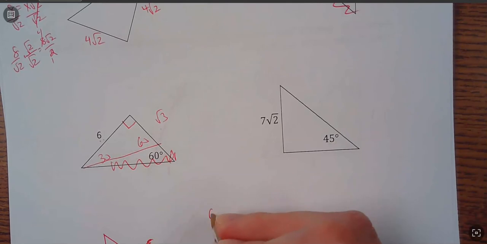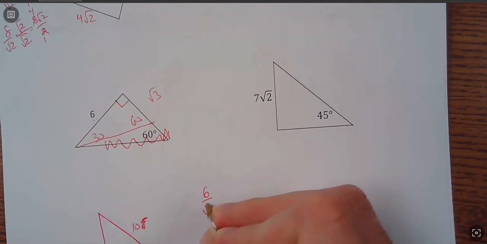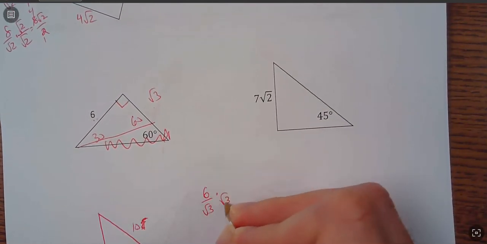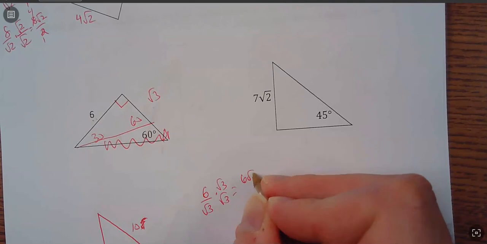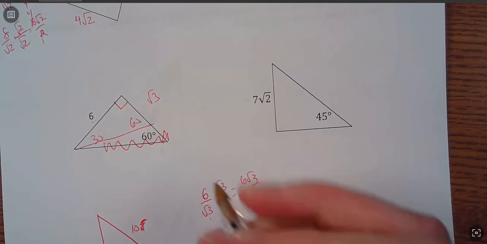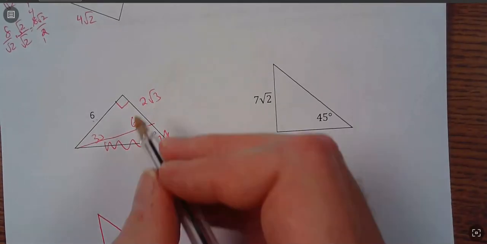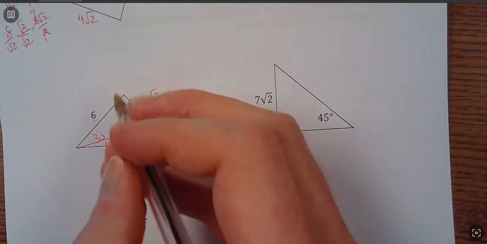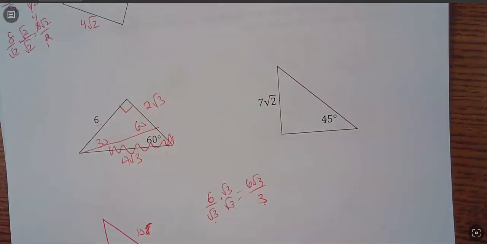Because 6 divided by radical 3, I'm going to multiply by radical 3 over radical 3, so it'd be 6 radical 3. And this is why I'm dividing by 3, because when you rationalize, you have a 3 on the bottom. So it'd be 2 radical 3. And then the hypotenuse, double that, 2 radical 3 doubled is 4 radical 3.